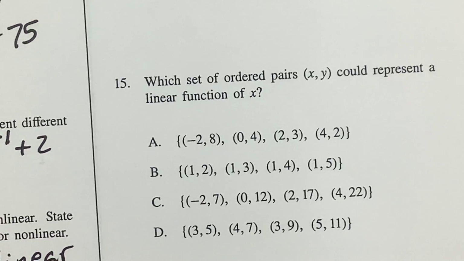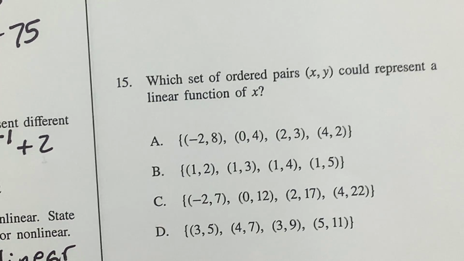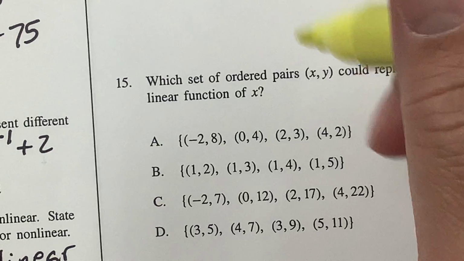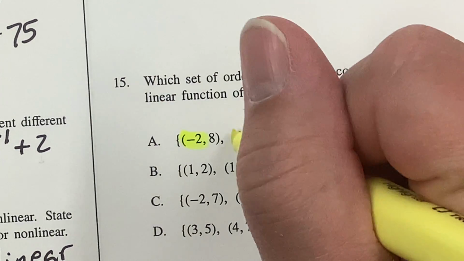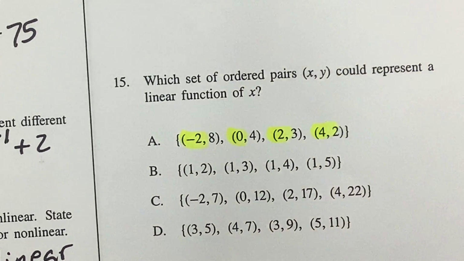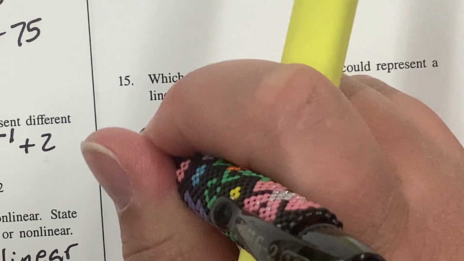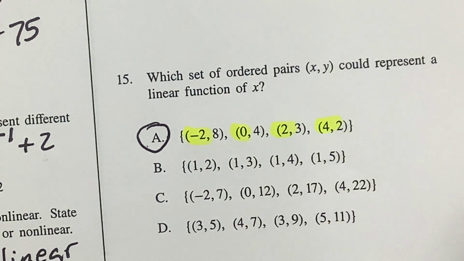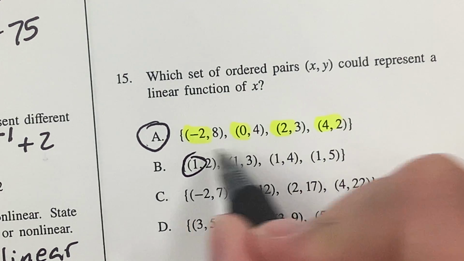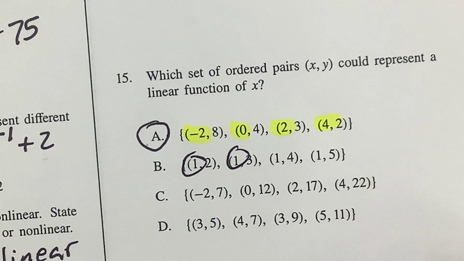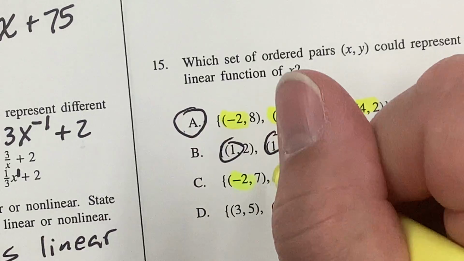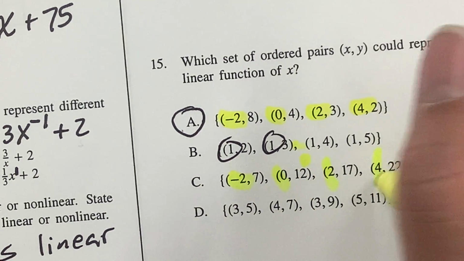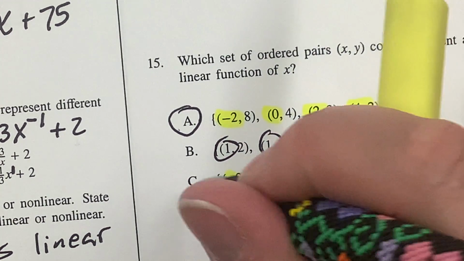Okay, which set of ordered pairs could represent a linear function? Again, we are only looking at the x values. -2, 0, 2, 4. That is a linear function. But this one, now look at this. The ones repeat. And down here, this is a linear function also. Look at that. It has -2, 0, 2, and 4. That's linear. That's good.